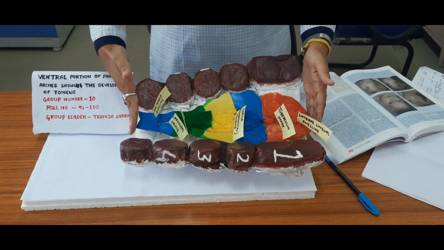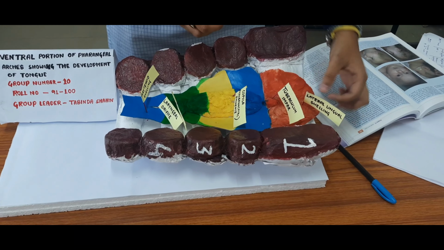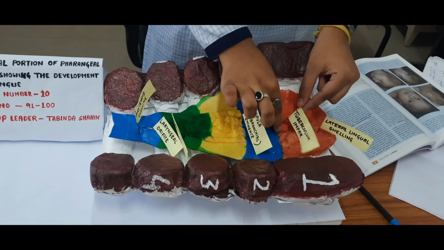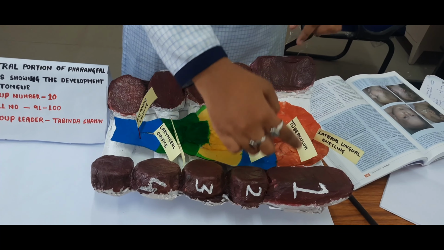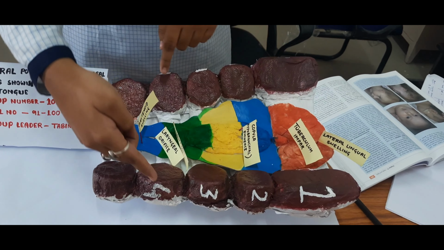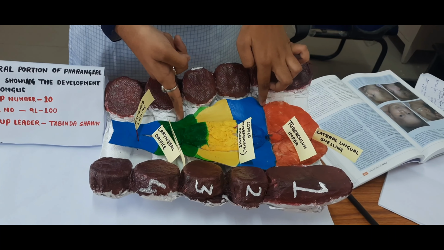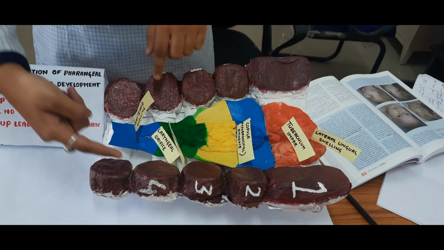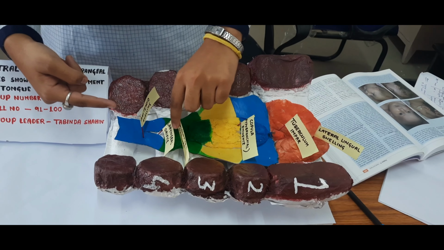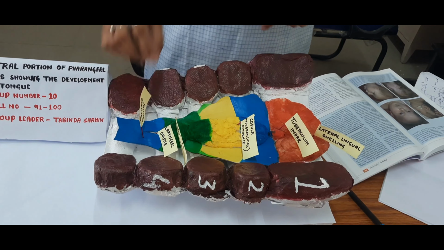Now, explaining the development of the tongue. These two are called the lateral lingual swellings. In between them there is the tuberculum impar. These develop from the first pharyngeal arch. From the second, third, and a part of the fourth pharyngeal arches arises the copula or hypobranchial eminence. From the fourth and fifth arises the epiglottal swelling, laryngeal orifice, and lastly the arytenoid swelling.